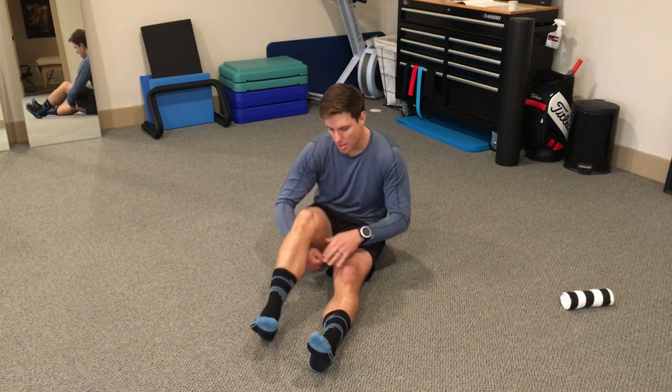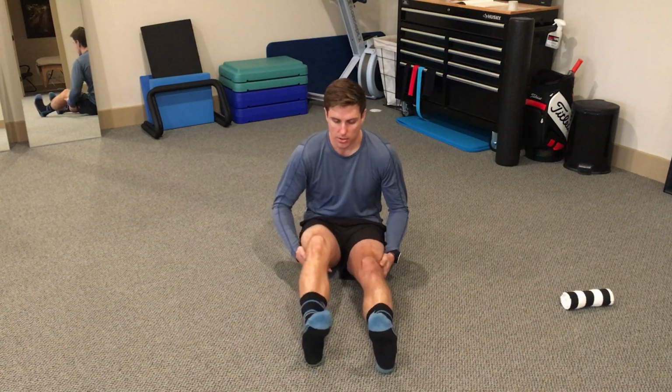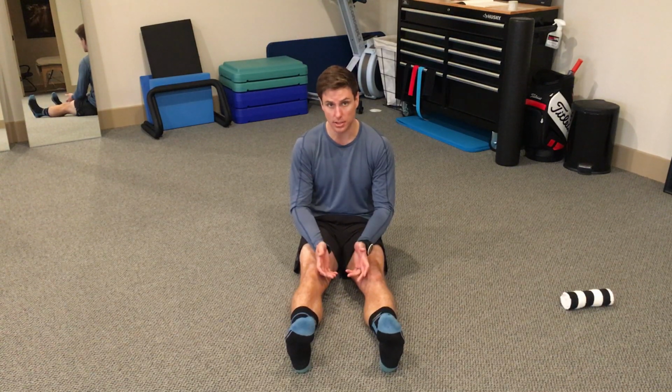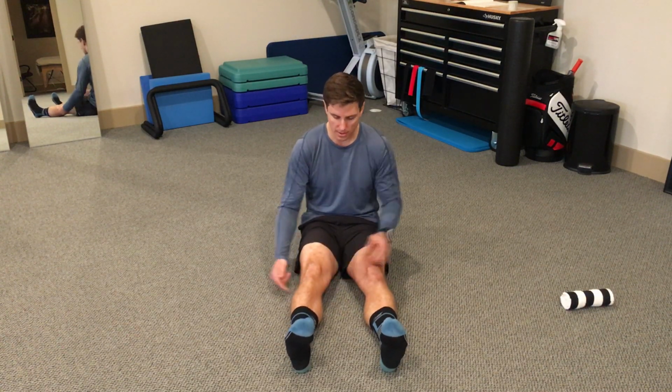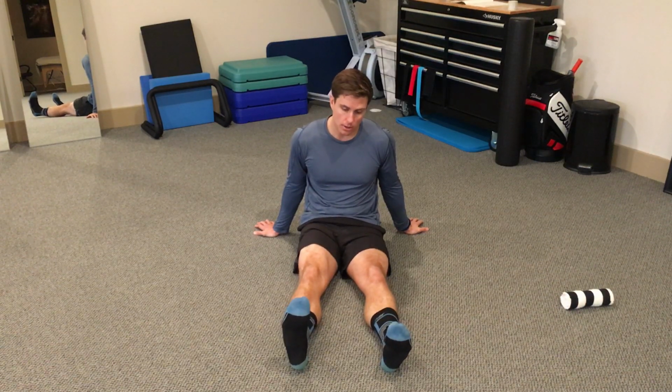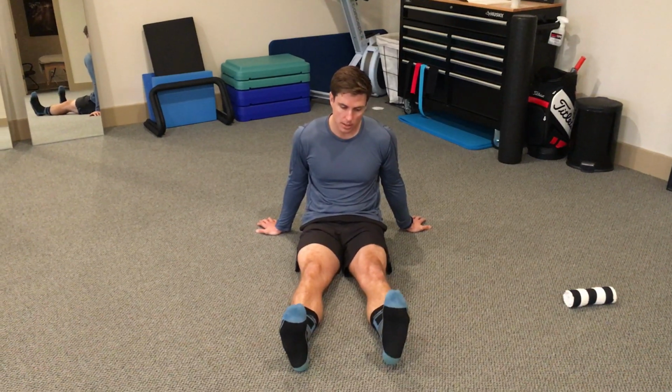The last one, so knee extension. I don't know if we'll be able to get this on camera, but terminal knee extension should be about 5 degrees of hyperextension. What that means is when I'm sitting here with my legs flat on the floor, if you can see, I can get my heel up off the ground, right?